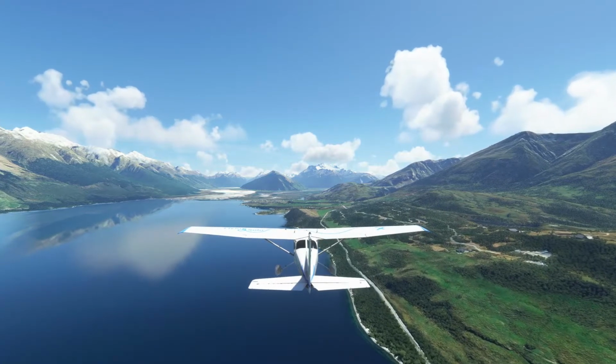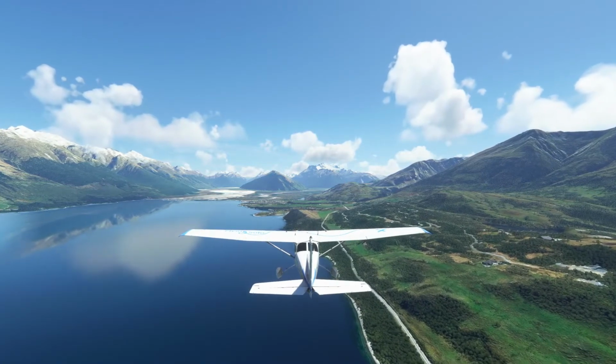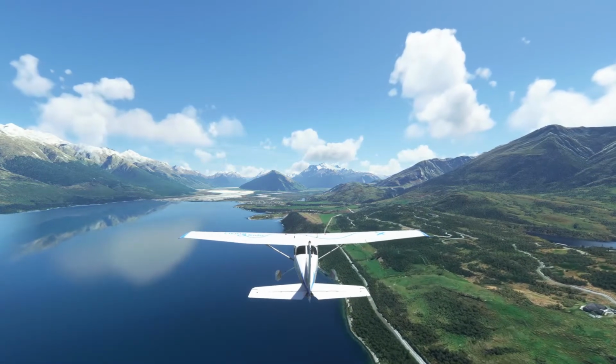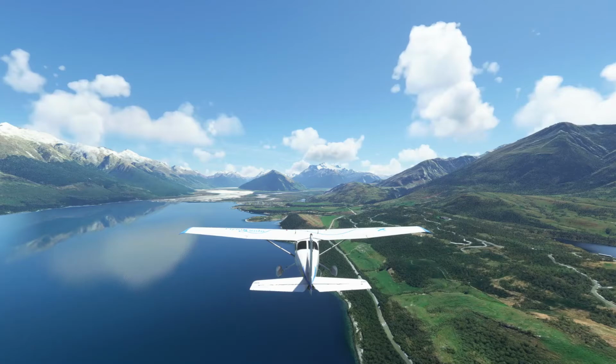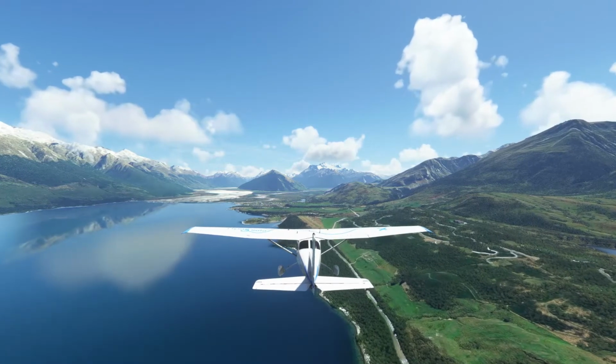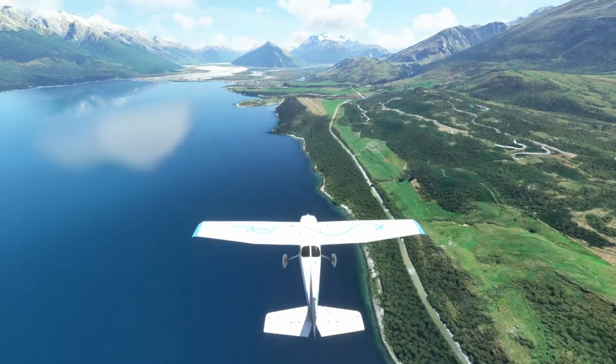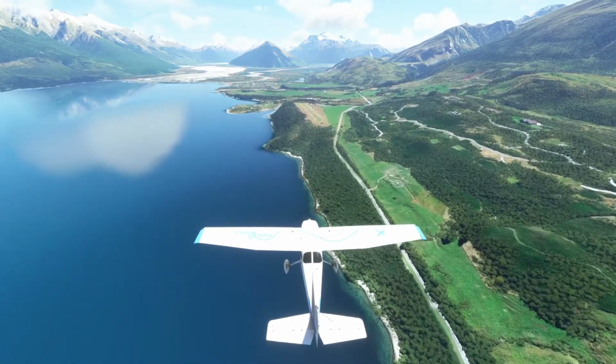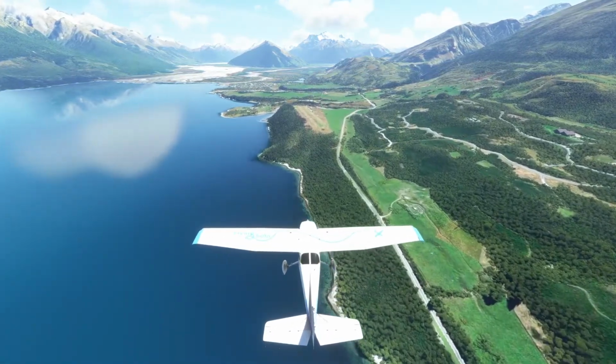Next is NZGY, Glenorchy airstrip. Again, I'll leave you to do a touch and go here. There it is now, coming up just ahead of the nose of the aircraft.